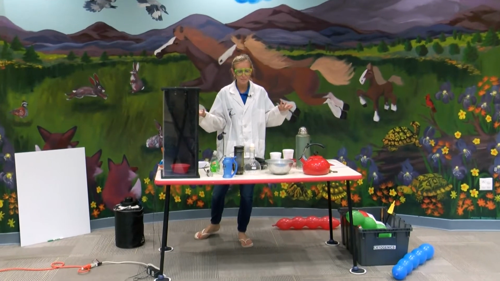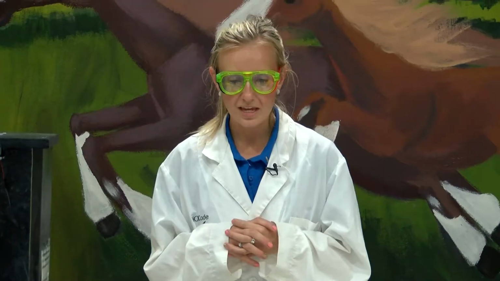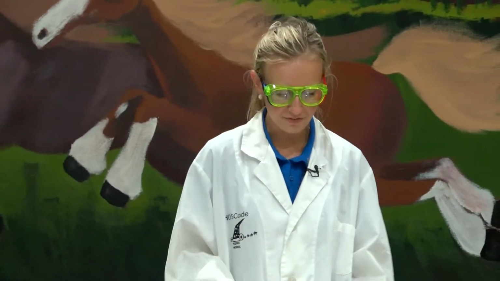But with liquid nitrogen, it's very, very cold. So because it's cold and with the temperature difference, by the time it hits the floor, it boils off right away. So what are the physical properties of liquid nitrogen?